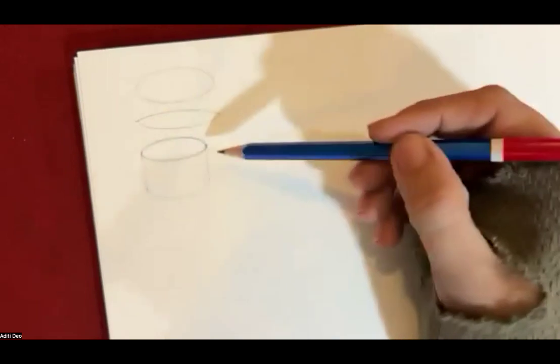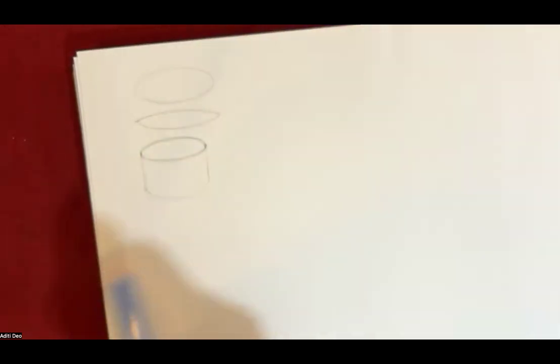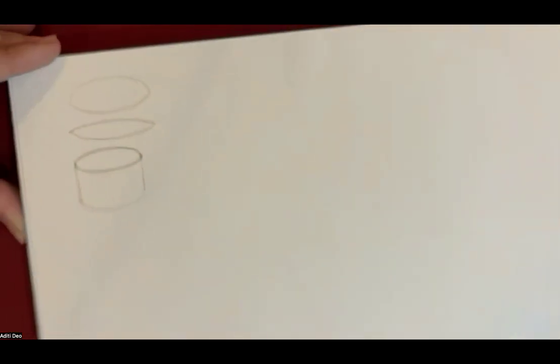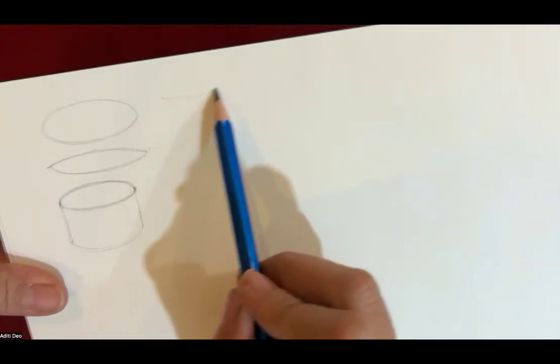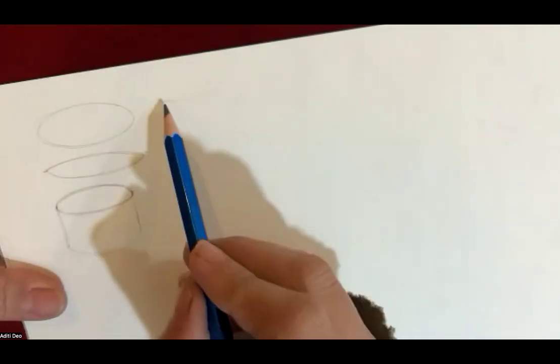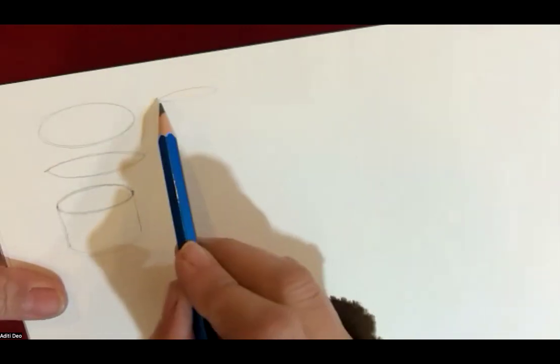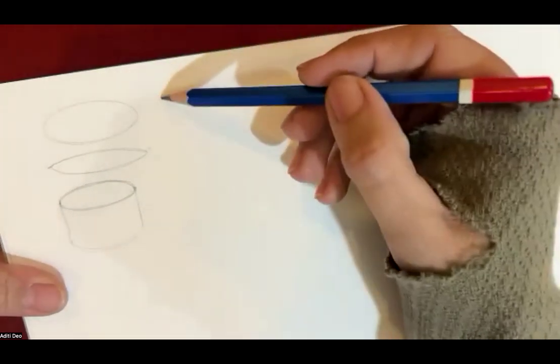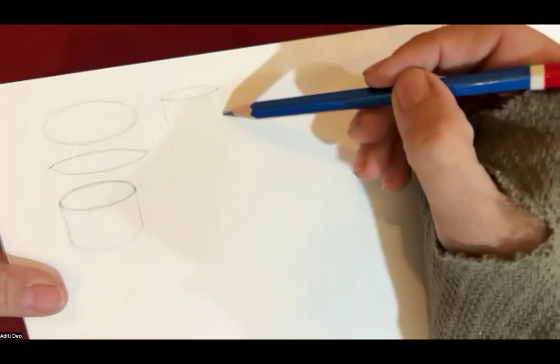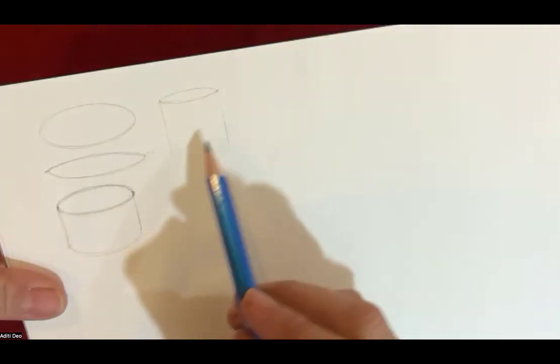Now it seems like a no-brainer exercise once it's broken down like that, but often I have come across students who get a little confused when drawing cylinders. One is that you might pinch the edges, then you might draw the base like this.